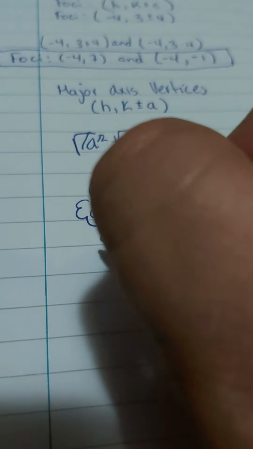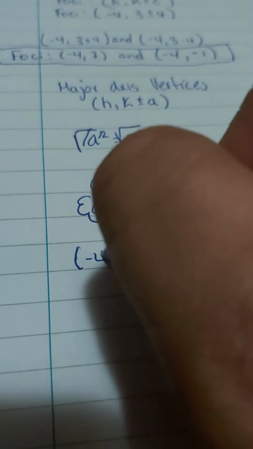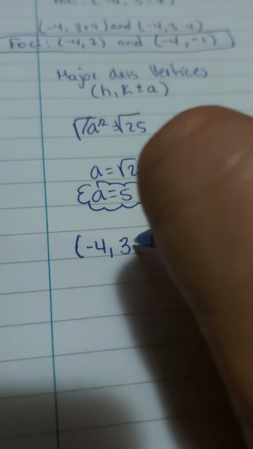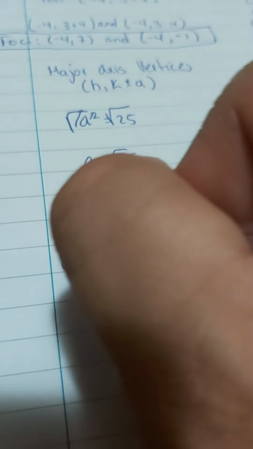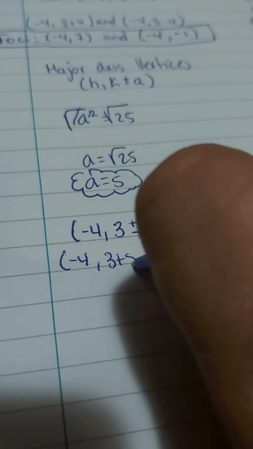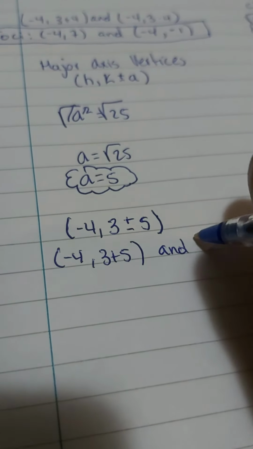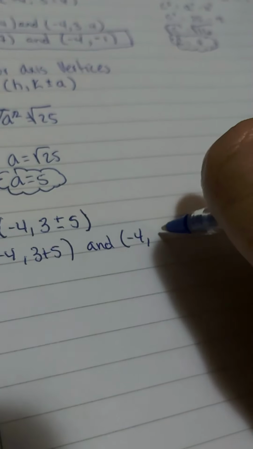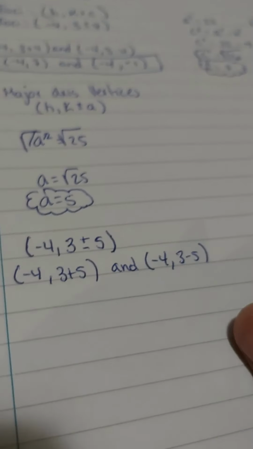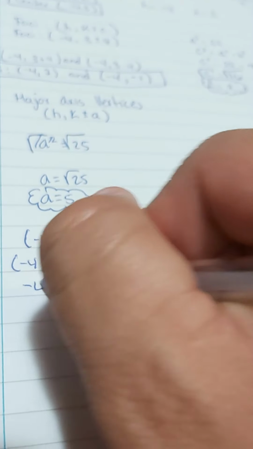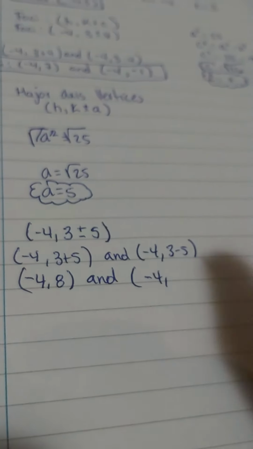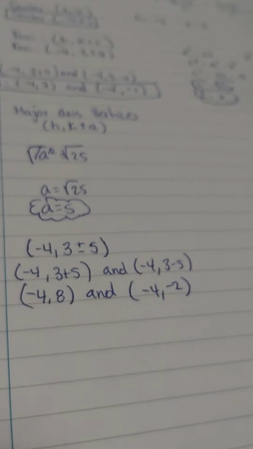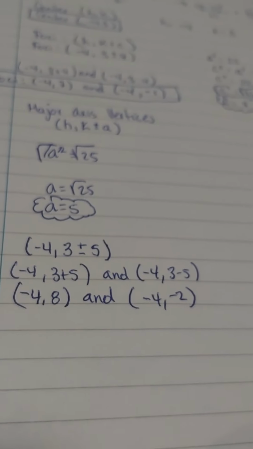So the major axis vertices will be located at (h, k ± a), which is (-4, 3 ± 5). That means (-4, 3 + 5) and (-4, 3 - 5). We can simplify that: (-4, 8) and (-4, -2). So these are the vertices of the major axis.